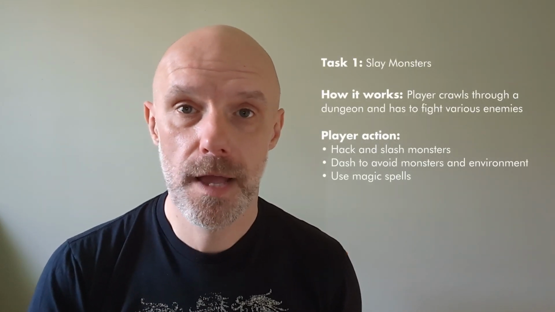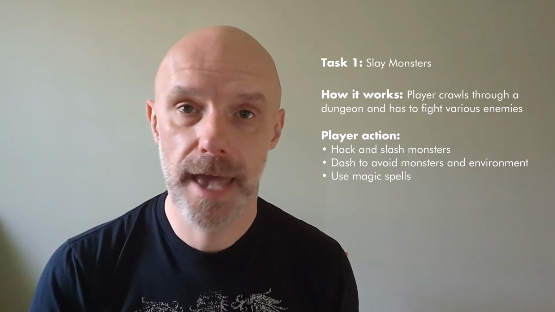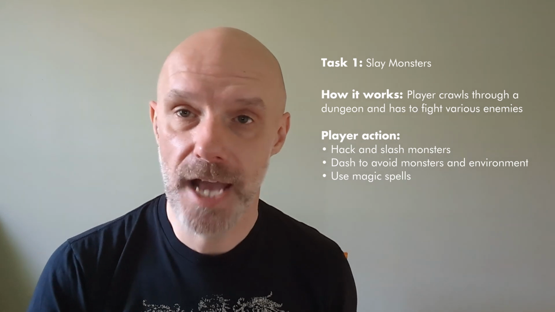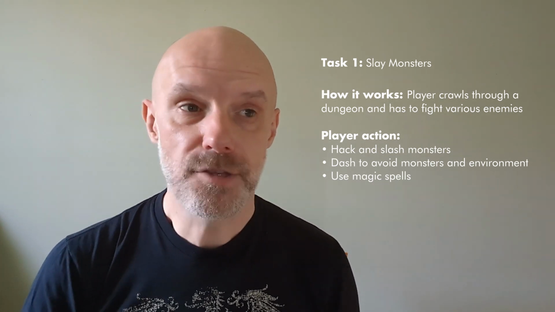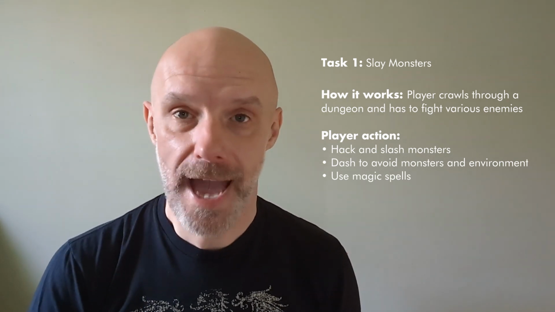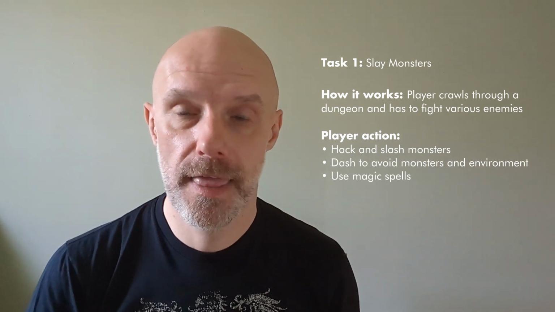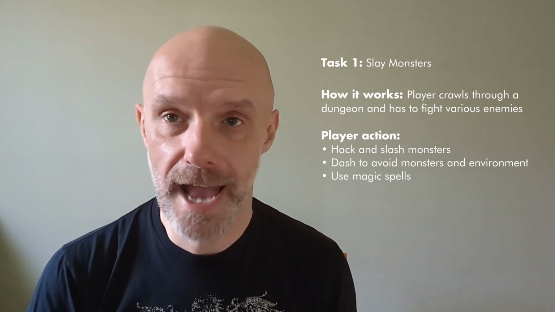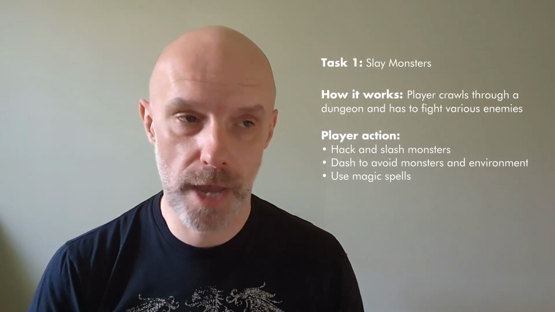Let's go back to my dungeon crawler shopkeeper example. So again, my task is slay monsters. How it works is the player crawls through a dungeon and has to fight various enemies. And then the player action again is hack and slash, and then there's dash, and then they get to use magic, right? So 3 distinct actions. Now to tie it all together, I would have an animated GIF or movie showing how each of those actions work. So I would have an animation showing how the hack and slash works, then another animation showing how the dash works, and then another animation showing how the magic works.